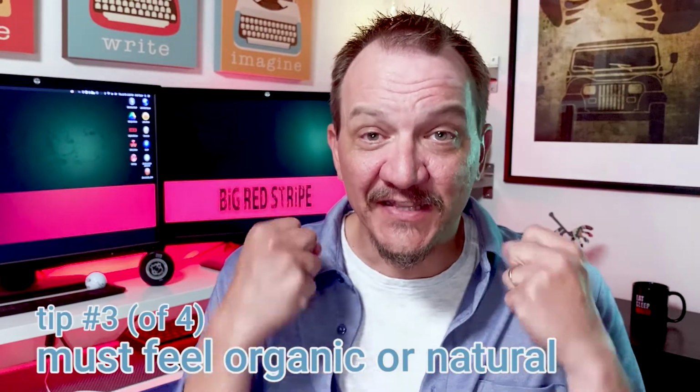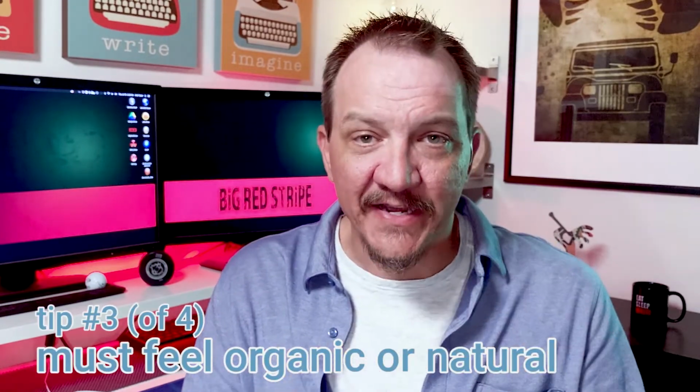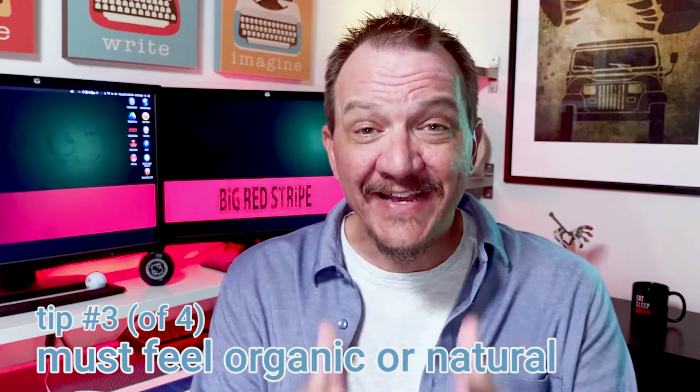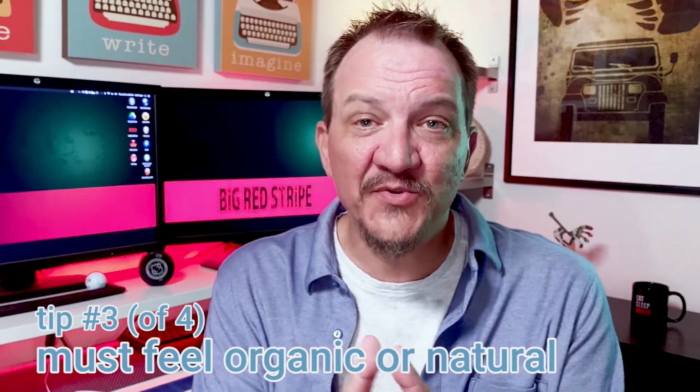A third tip is any lantern line has to feel organic to what is happening, and it has to be motivated. The character saying it has to have a really good reason to say it.